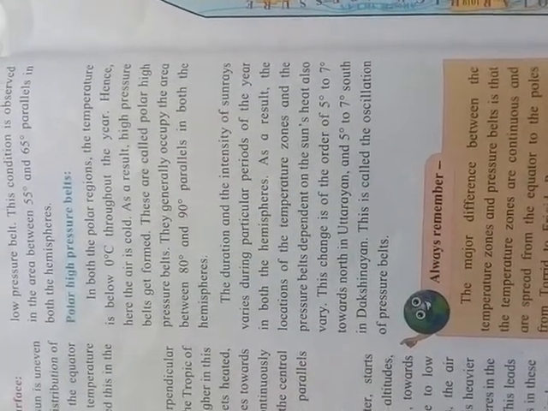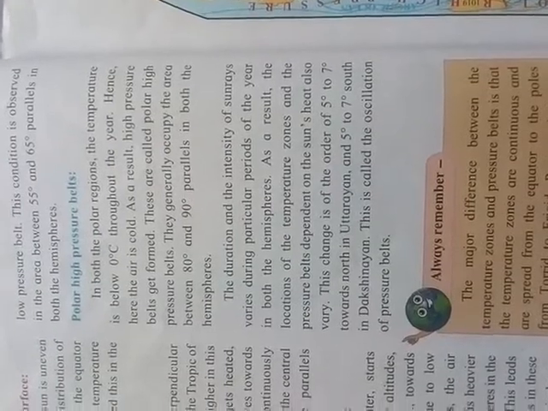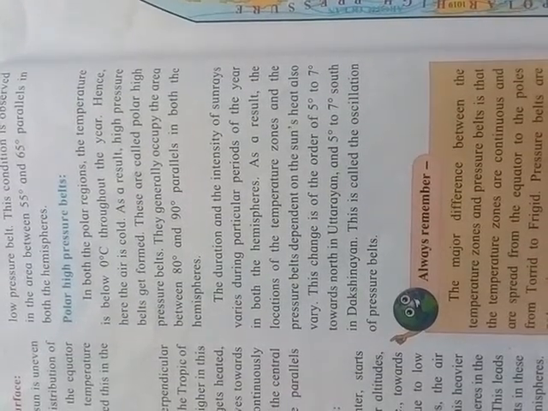This shifting of about 5 degrees to 7 degrees toward the north in Uttarayan and 5 degrees to 7 degrees toward the south in Dakshinayan is called the oscillation of the pressure belts.